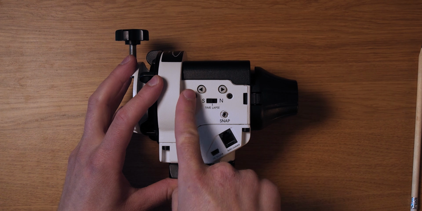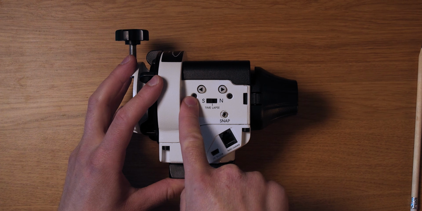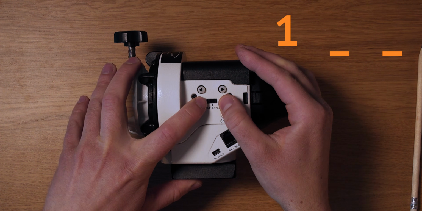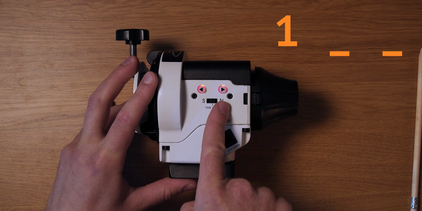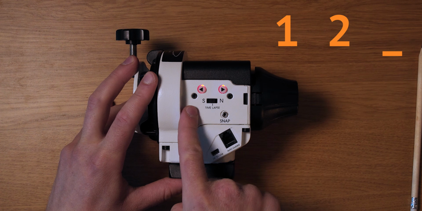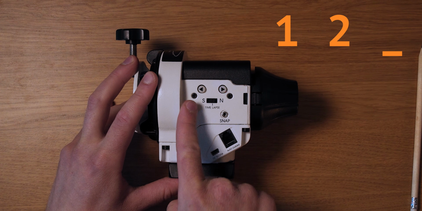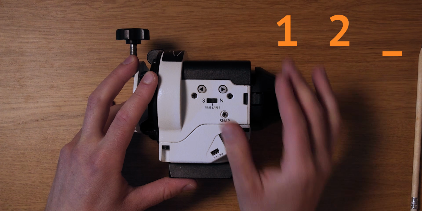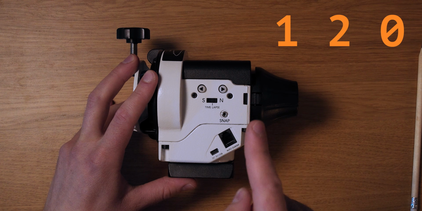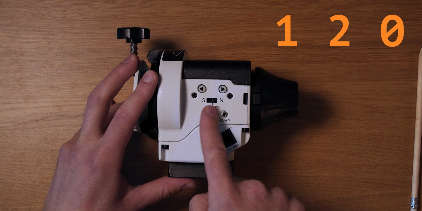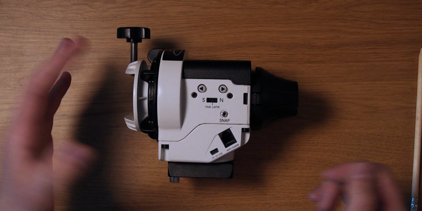So if it blinks once on the S, it means I have the value of 100 set as my exposure. And then if I switch it to time-lapse, which is the middle position, as you can see, it blinks twice and then it has a pause. Once, twice, pause. Once, twice, pause. And then on the N, it doesn't blink at all, so it means that the value for my current exposure parameter is 120 seconds.